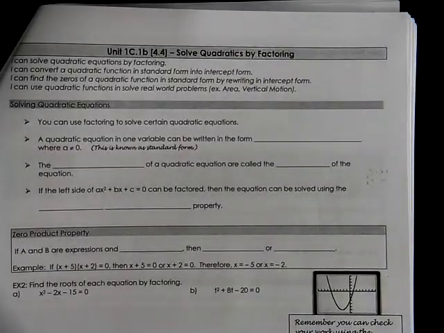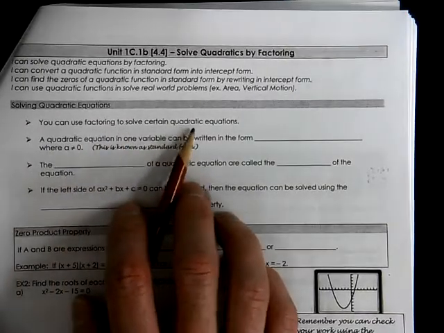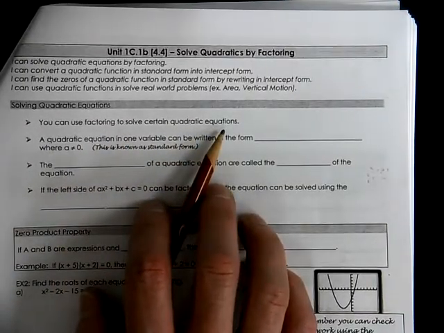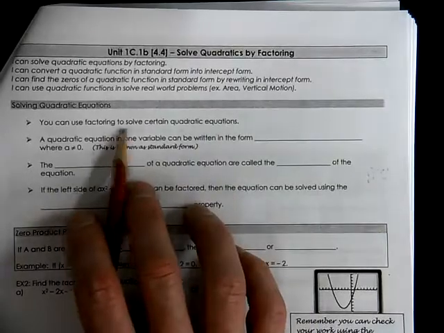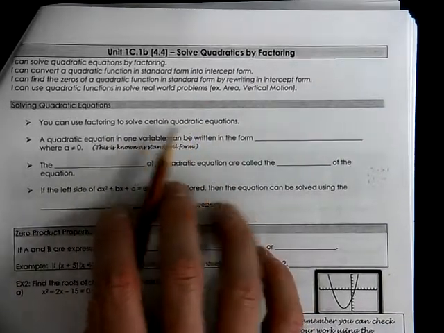This is Algebra 2 with Trig, 1C.1b. We are going to be solving quadratics by factoring. You can use factoring to solve certain quadratic equations. You can't use factoring to solve all quadratic equations, but you can solve some quadratic equations with factoring.